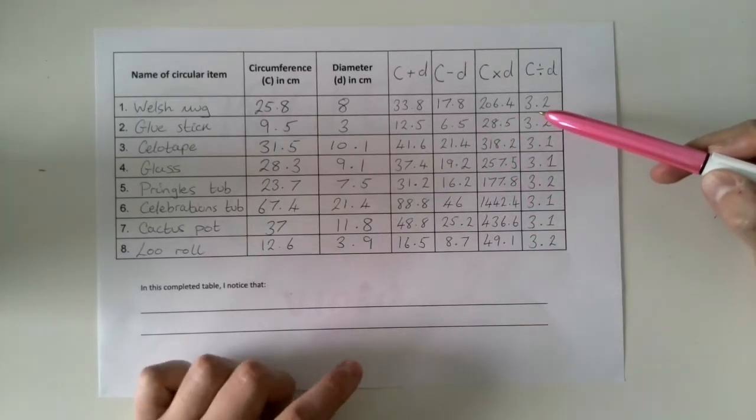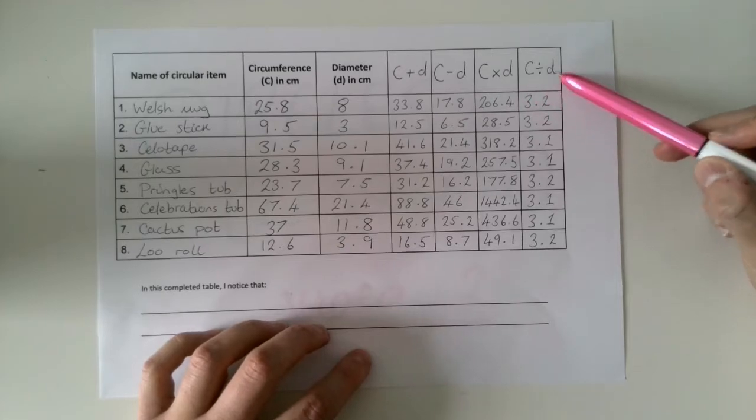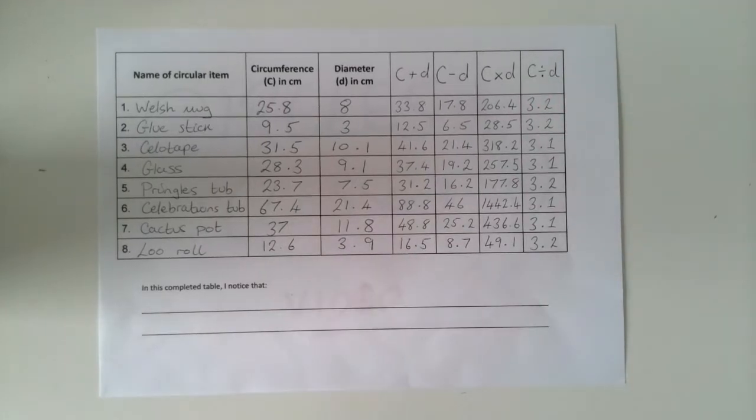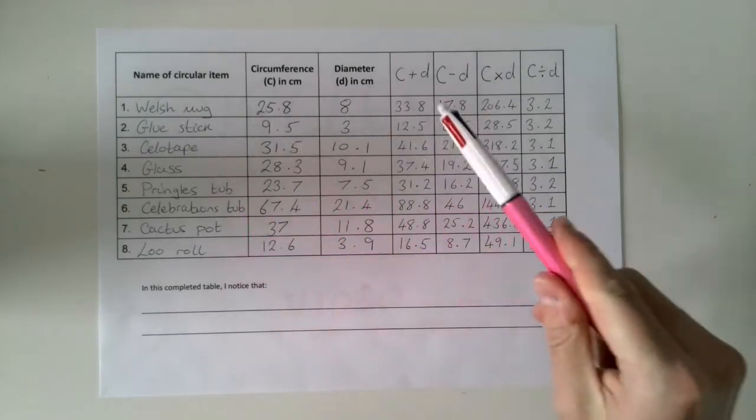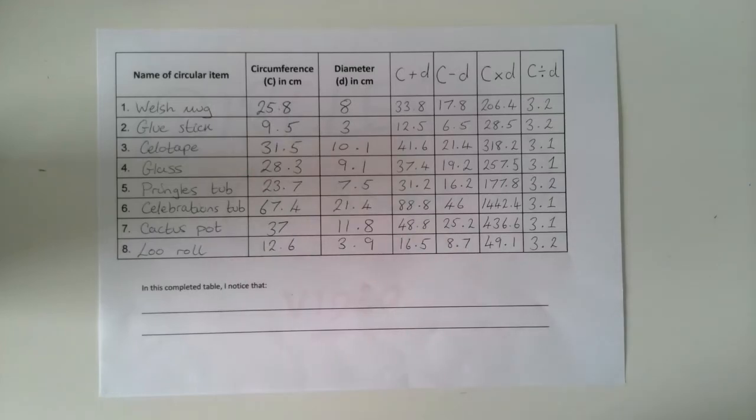But as for this column, the circumference divided by the diameter, that looks interesting to me because all of my numbers, all of my items, when I took the circumference and divided it by the diameter, I either got 3.1 as an answer or 3.2. So they're really similar.